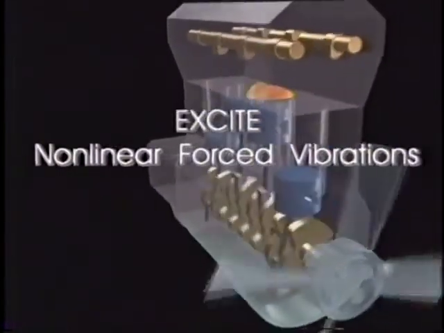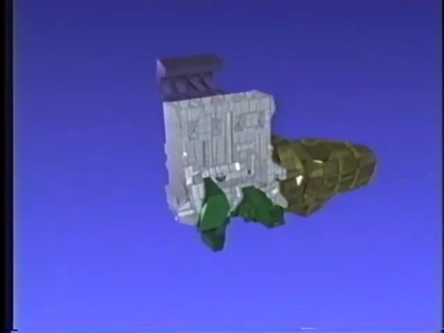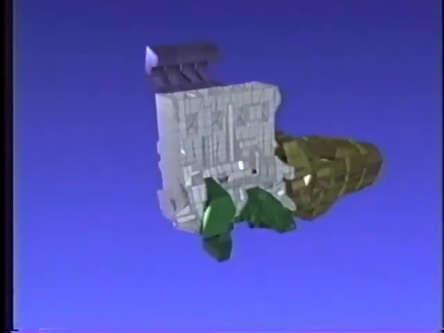The main application of Excite is, however, the nonlinear forced vibration calculation shown here for a 4-cylinder gasoline engine. You are seeing a visualization of the forced vibrations of this engine, including the gearbox, intake and exhaust systems, and auxiliaries, as well as the engine mountings.